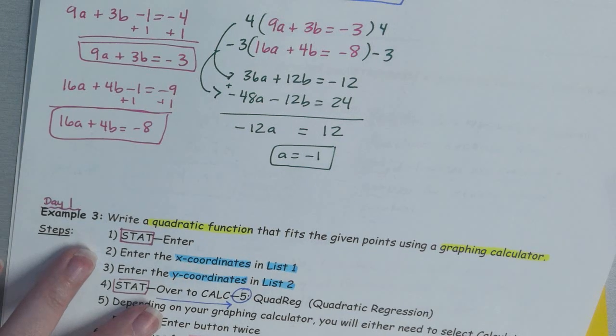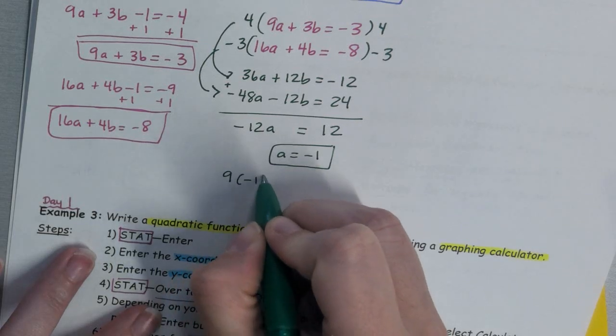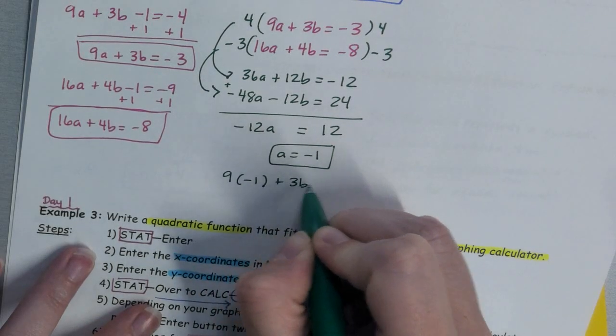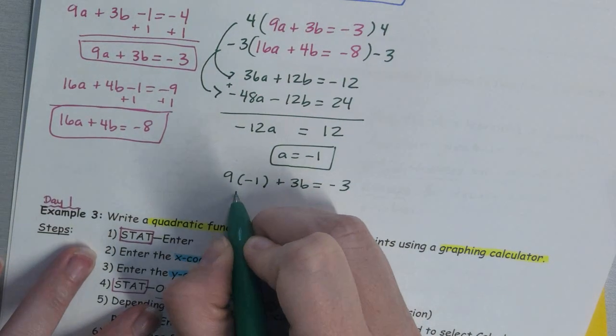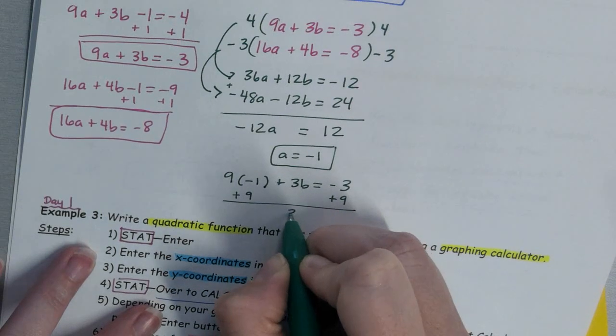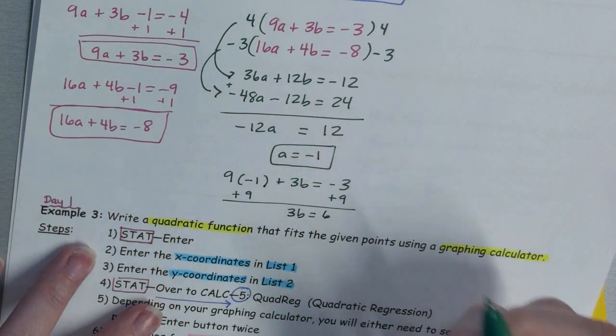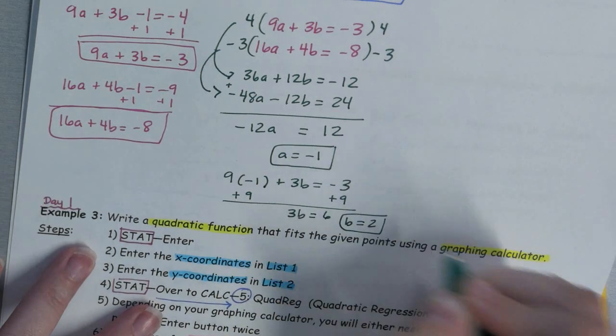And then I can just substitute into one of these equations to find b. So 9 times negative 1 plus 3b equals negative 3. I already know that's going to be a negative 9, so I'm just going to put plus 9 on both sides. I have 3b equals 6, which means my b value is going to be 2.